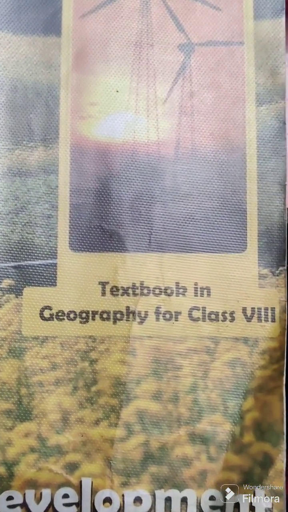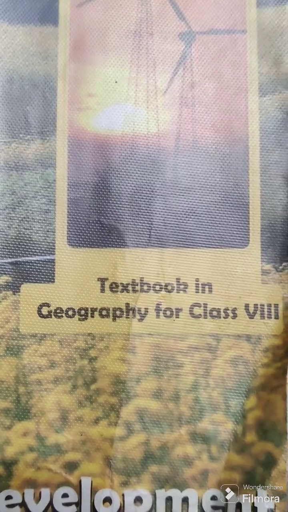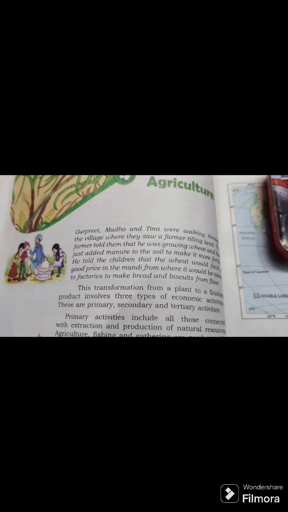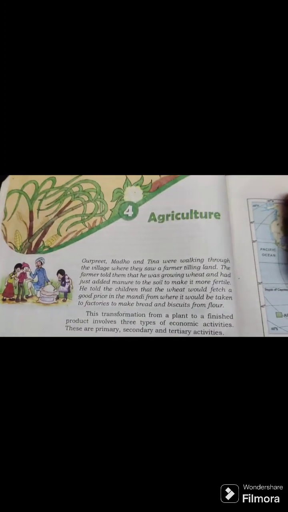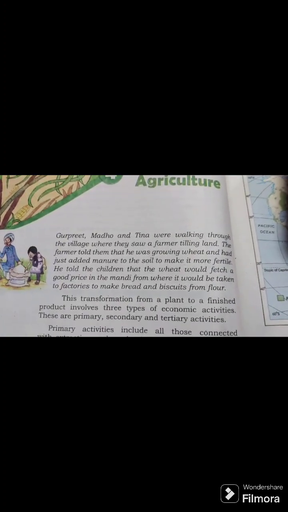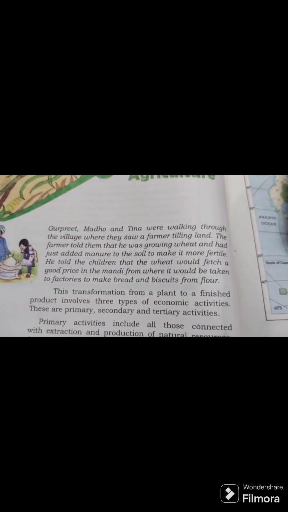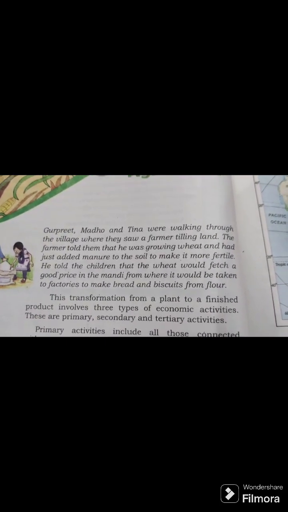Good morning, all. Today we will read the textbook in Geography for Class 8 CBSE, Social Science, Resources and Development, page number 40, chapter number 4, Agriculture. Gurpreet, Madhav and Tina were walking through the village where they saw a farmer tilling land.